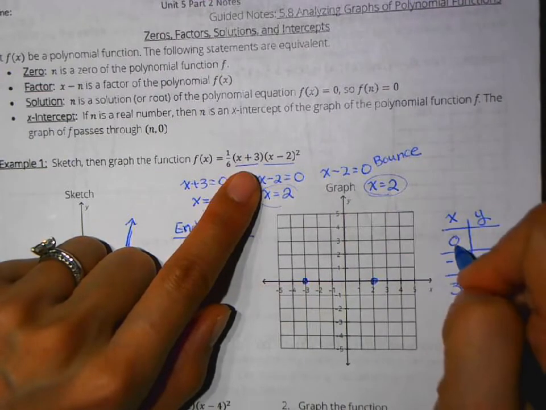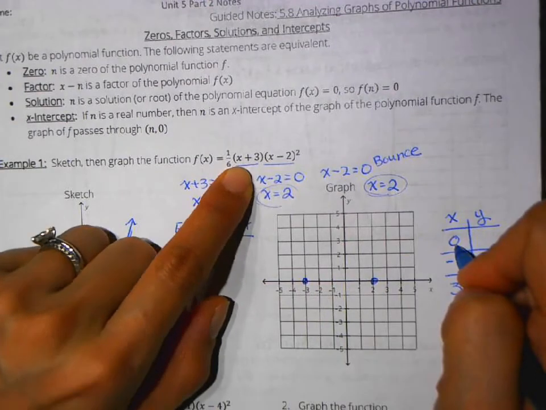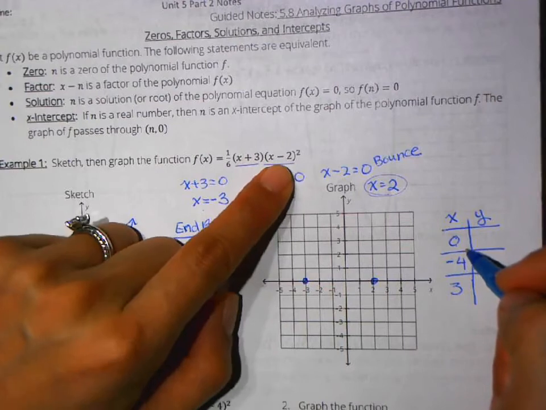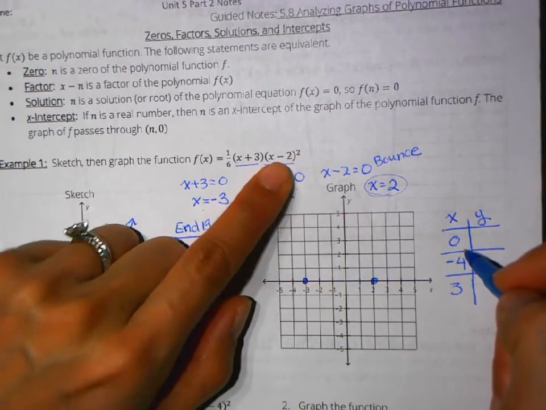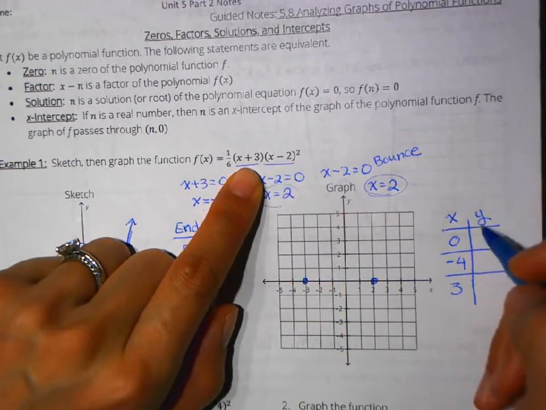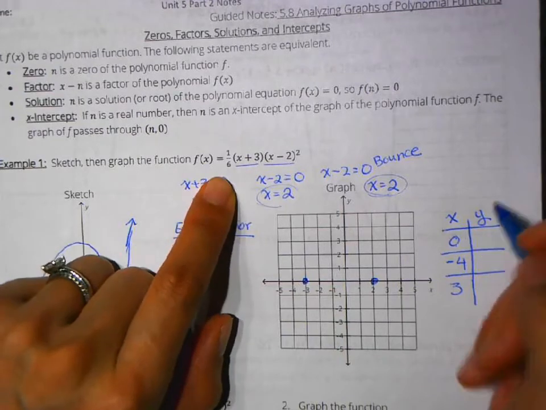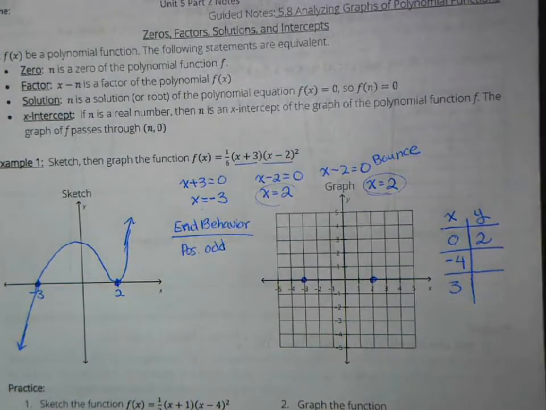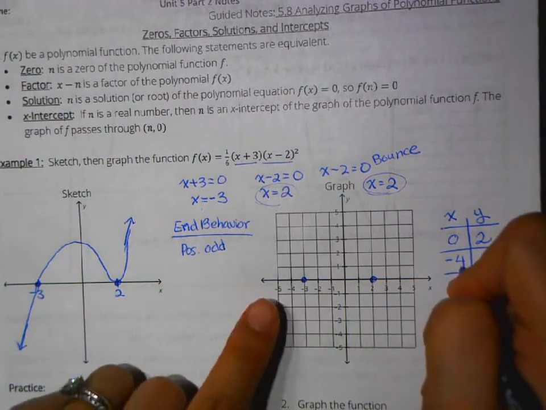Plug in 0. 0 plus 3 is 3. 0 minus 2 is negative 2. So I have negative 2 squared is 4. 4 times 3 is 12. And 1/6 of that is going to give me 2. And negative 4.